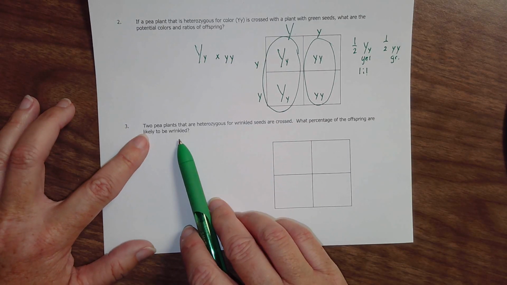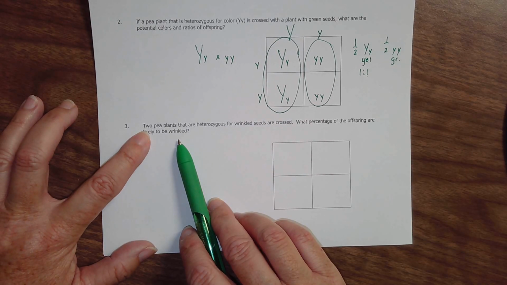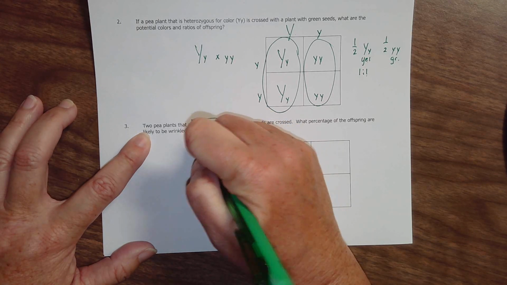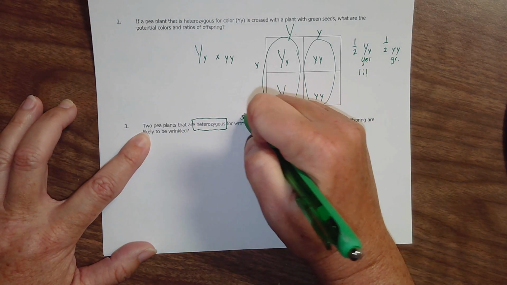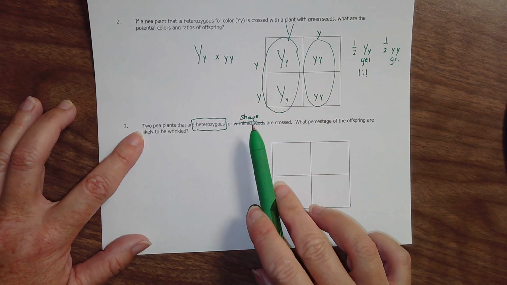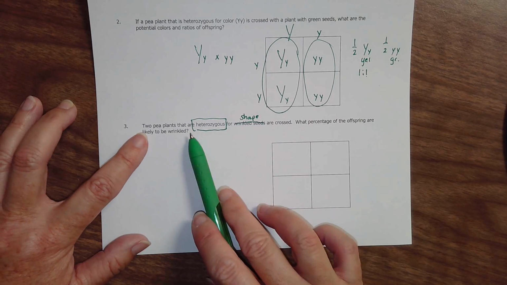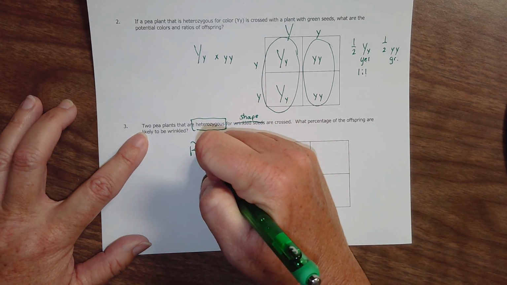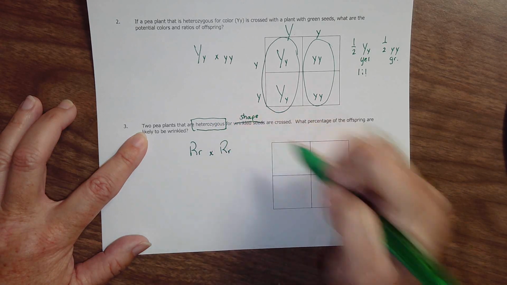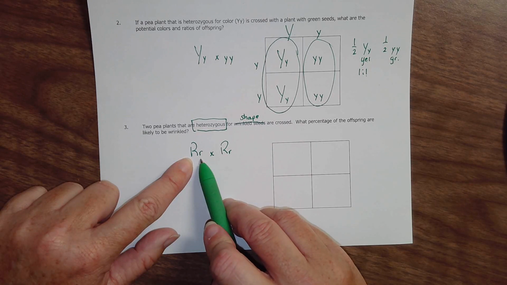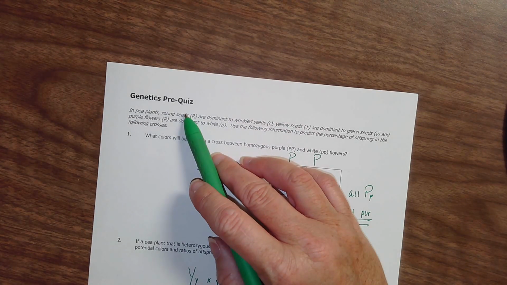All right, the next one is worded really poorly. So what we're going to do is just use the term heterozygous for shape, because you can't be heterozygous for wrinkled, because wrinkled is the recessive allele. So two plants that are heterozygous for shape, so that's going to be that combination right there, where round is dominant to wrinkled, because that's what it's set up here. Round is dominant to wrinkled.